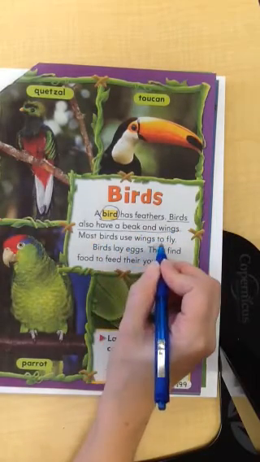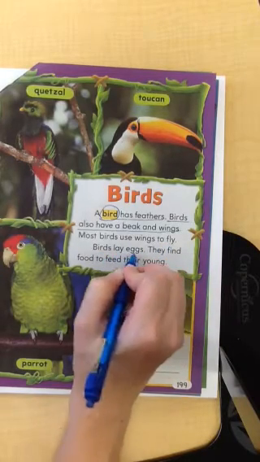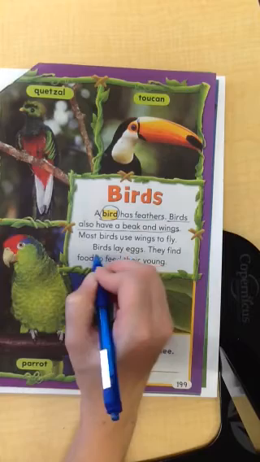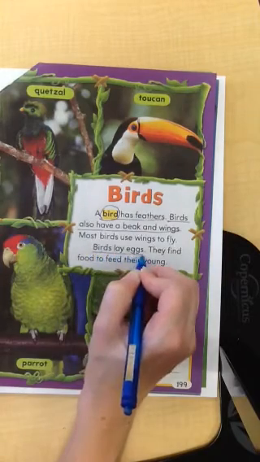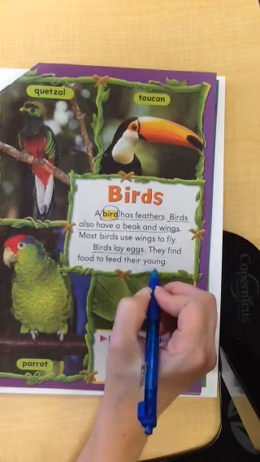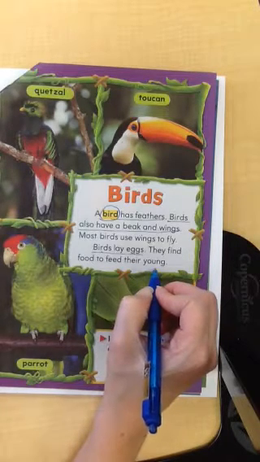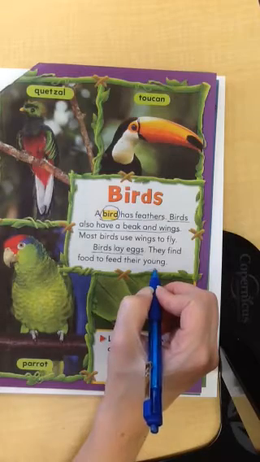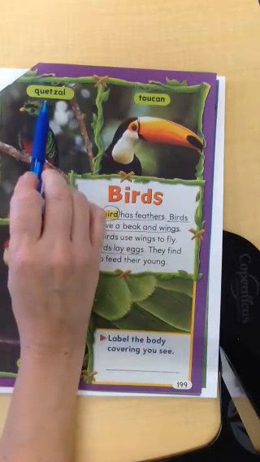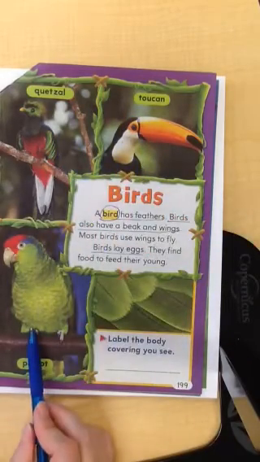Most birds use wings to fly. Birds lay eggs. That's also important to know. Underline it. Birds lay eggs. They find food to feed their young. So they do not make milk to feed their young like a mammal can do. Birds go find it. I see this as a quetzal, a toucan, and a parrot.